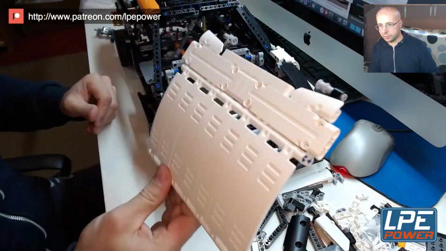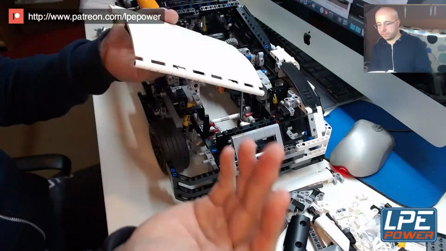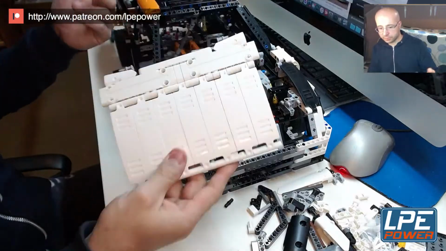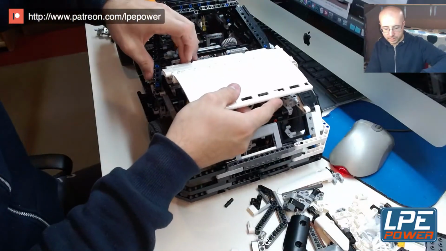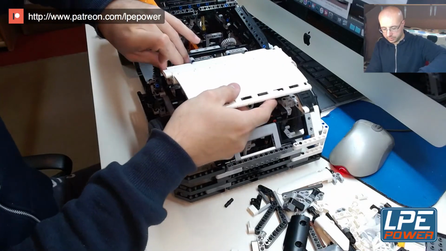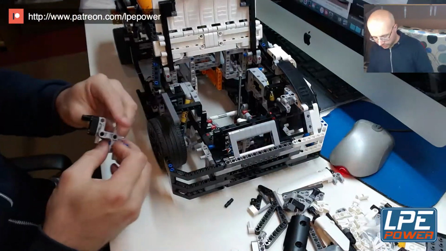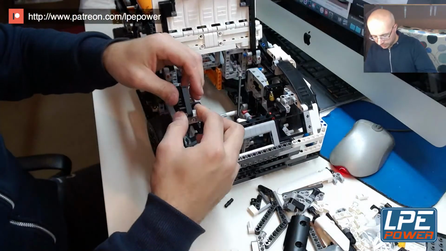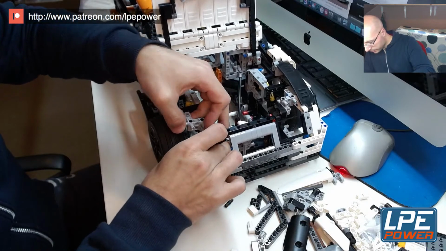So I actually do prefer this hood. Yes, it's not perfect, I agree. But it allows us to do everything here instead of limiting us.